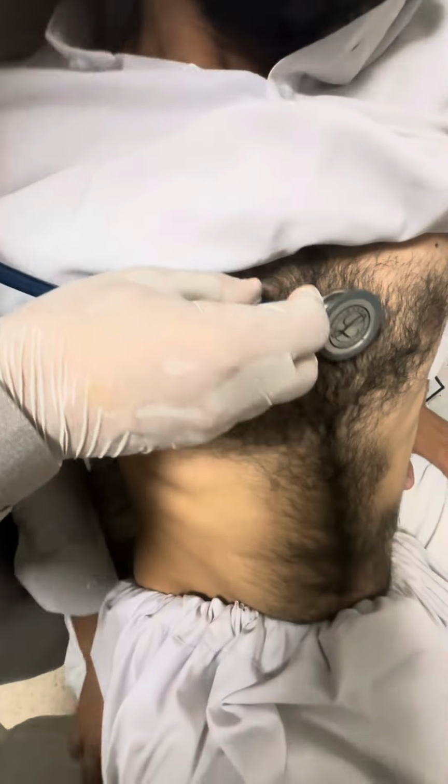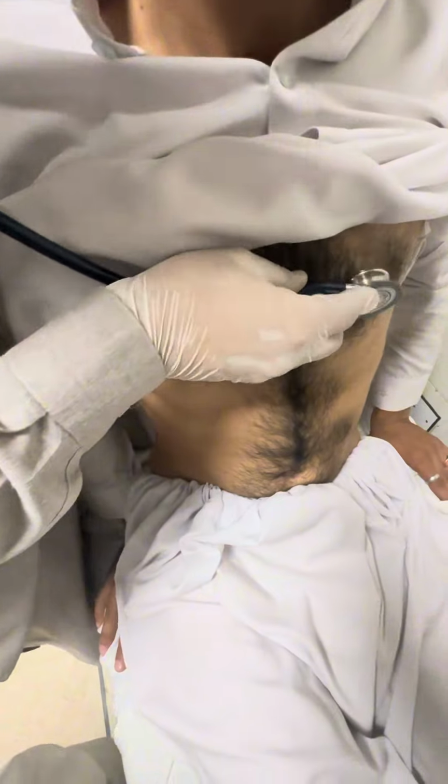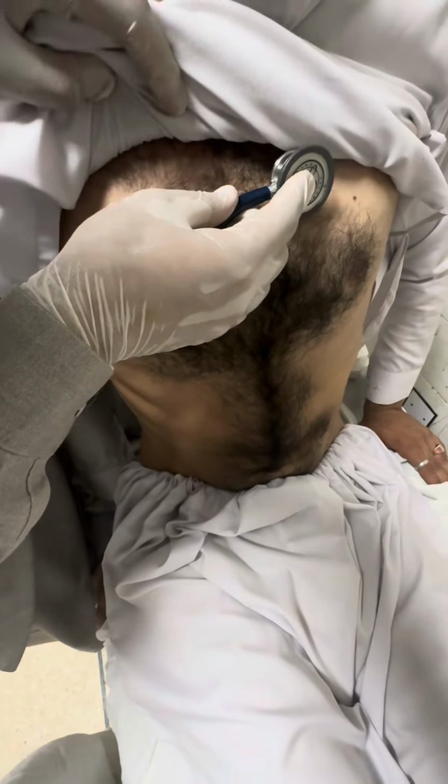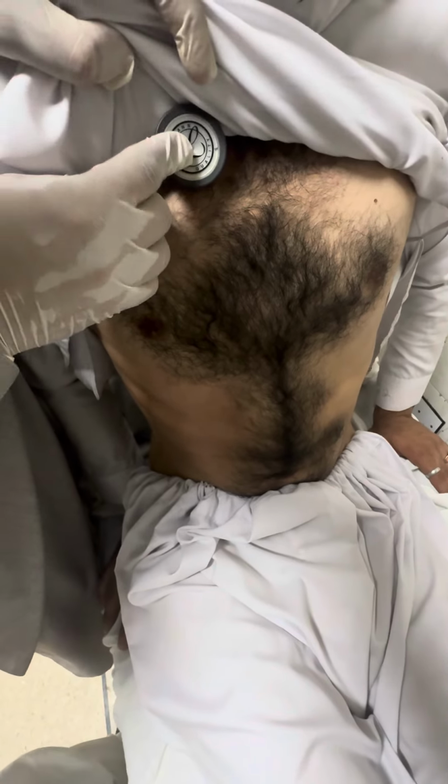If the patient has an aortic murmur, we ask the patient to sit and lean forward while auscultating the aortic stenosis murmur and its radiation to the carotid artery.